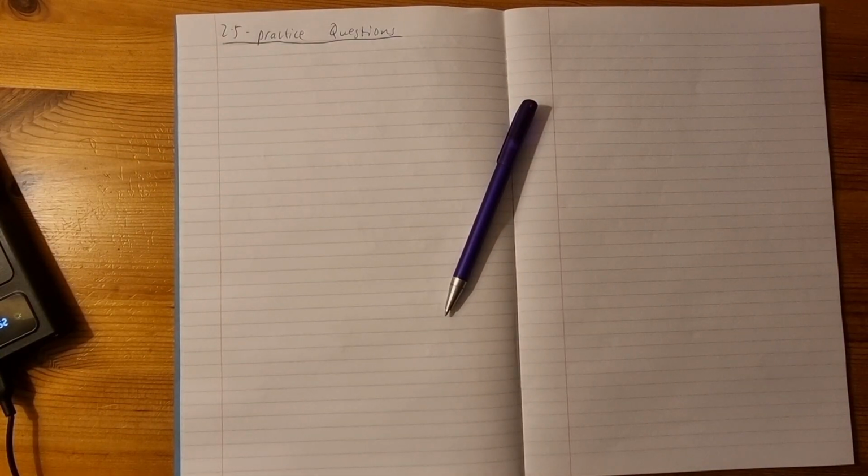Today we will be looking at 2.5, which is just going to be practice questions of topic 2, which is slightly more advanced differentiation. I just do want to clarify that the problems we're doing, I've never done before, so I'm discovering them at the same time as you are.